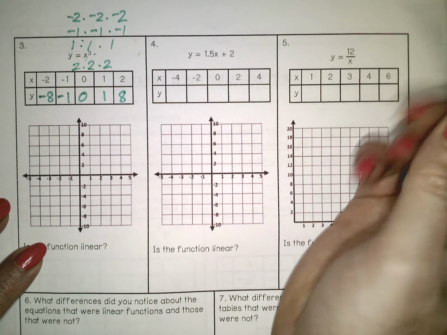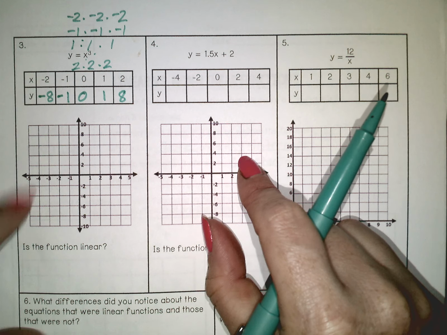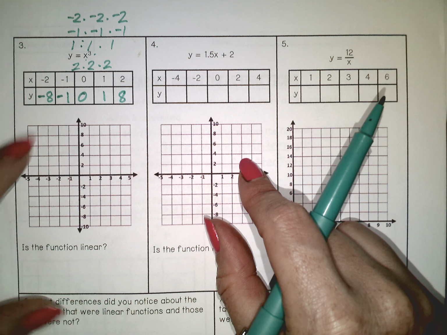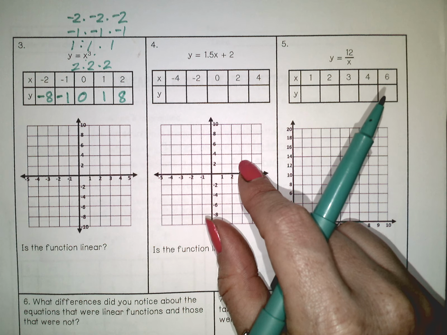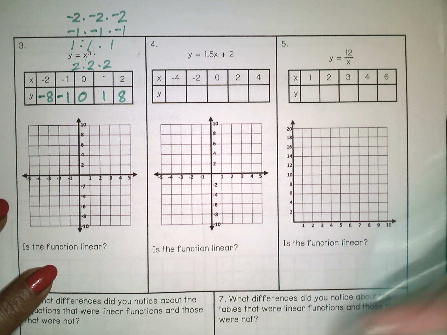Let's fill in the table and graph it. So there you can see the points. Those create a nice straight line. So it is a linear function.